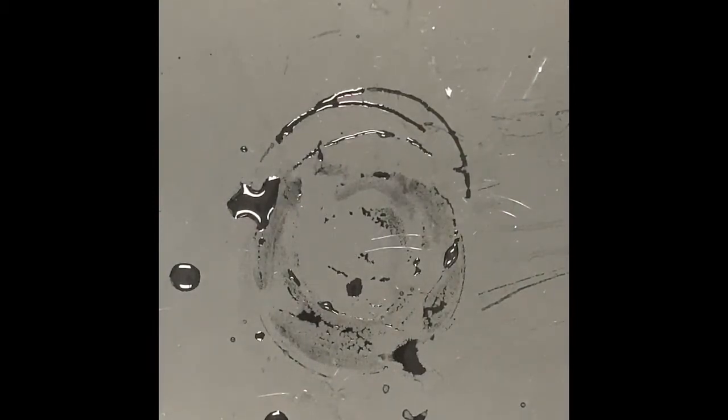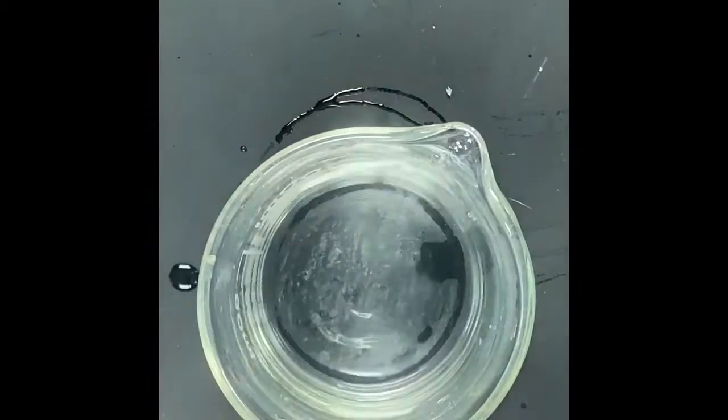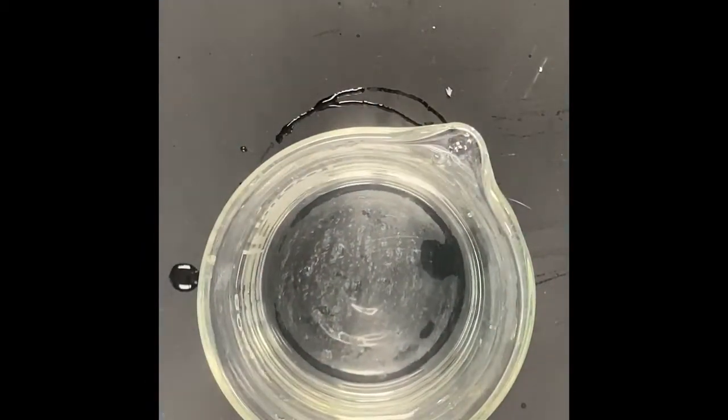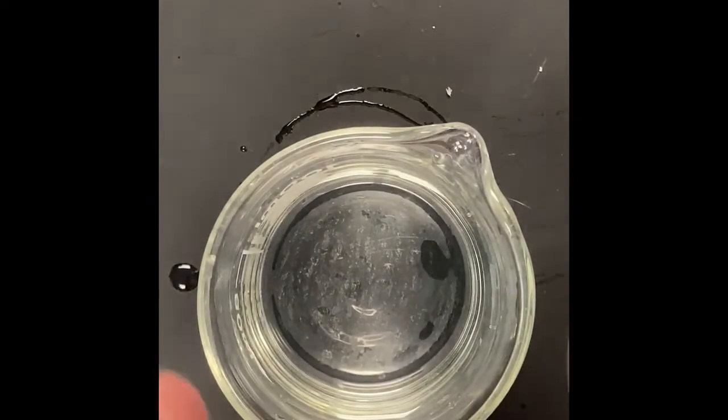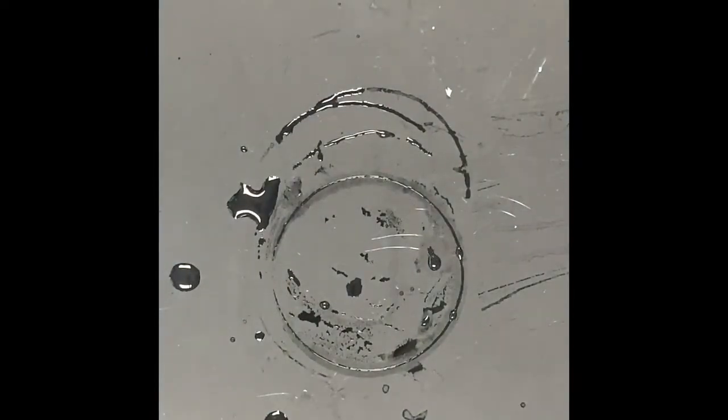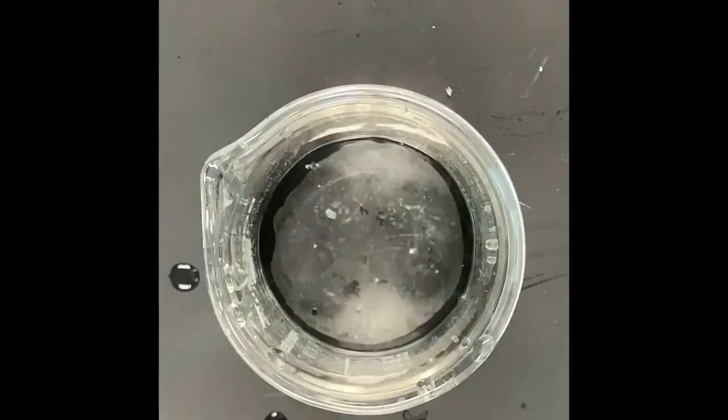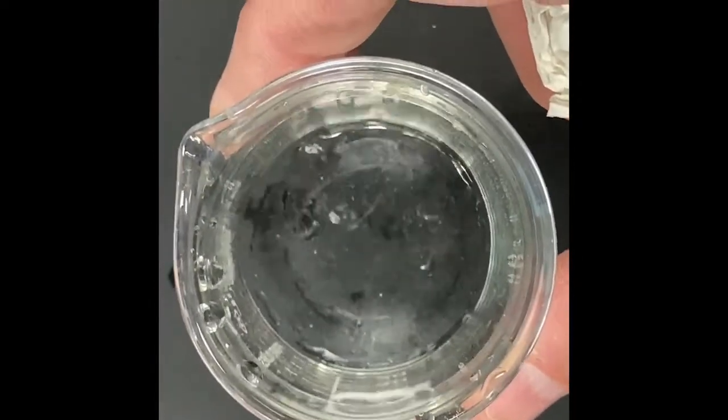So first up, here is what calcium chloride looks like now that it has set for a moment. Okay, that is calcium chloride. Next up, we have citric acid. That is our citric acid.